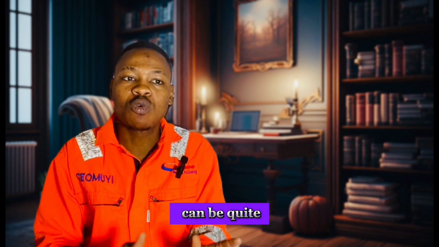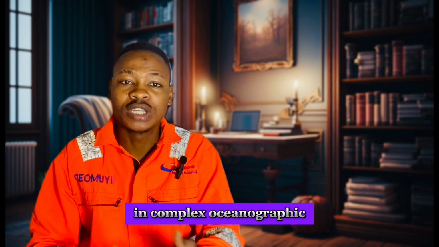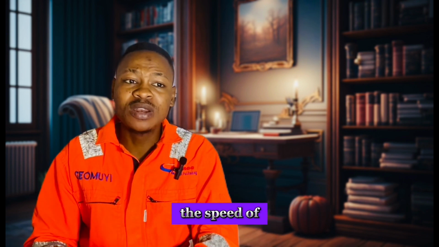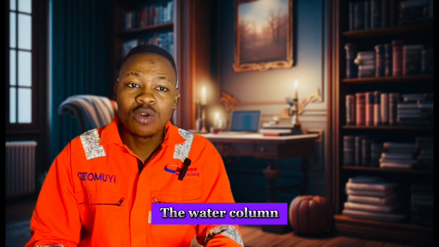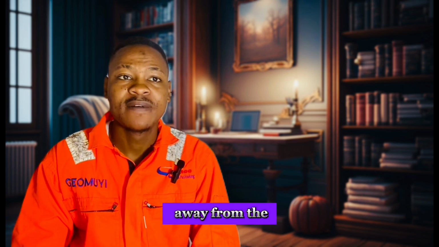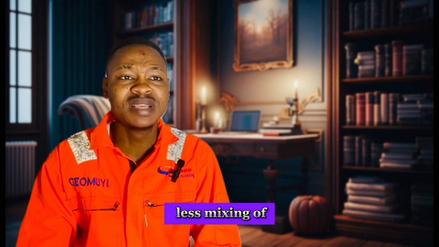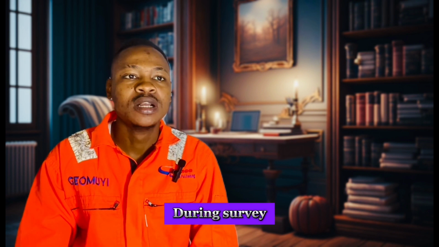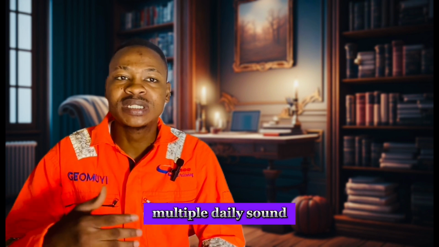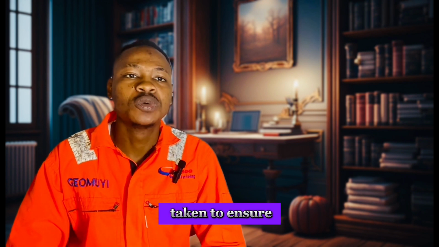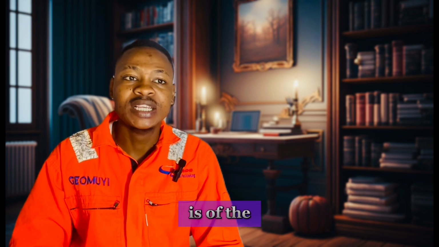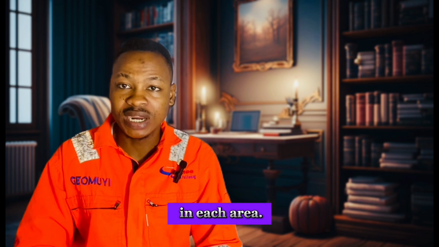Controlling these parameters can be quite a challenge in complex oceanographic conditions. For example, in a shallow bay with a freshwater influence like a river, the speed of sound through water is highly variable. The water column is generally more stable as we move away from the coast, where there is less mixing of salt and fresh water. During survey, multiple daily sound velocity profiles with state-of-the-art sensors are taken to ensure the survey data is of the highest possible quality in each area.